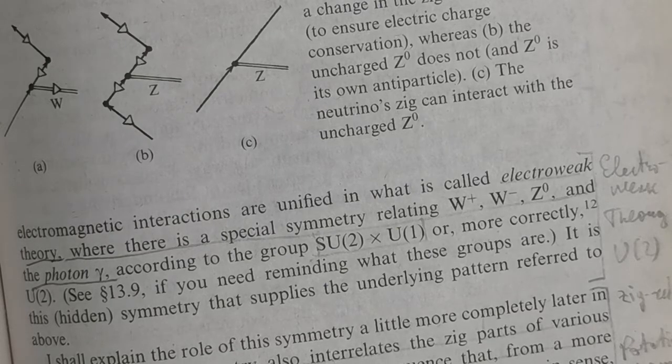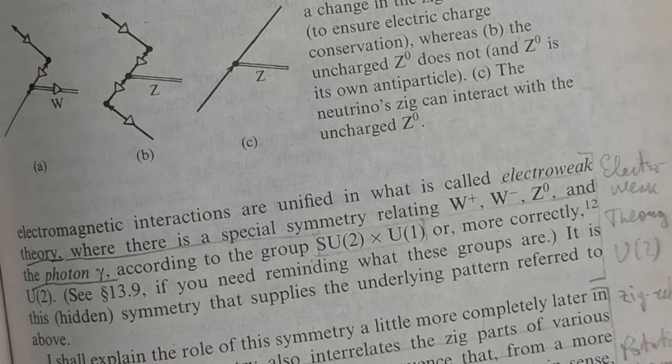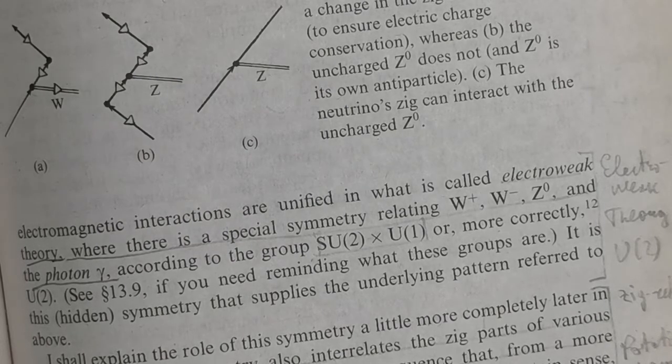But I saw on the physics stack exchange that it's not correct to think about U2 as the symmetry. And they have some kind of special SU2 and U1 groups in there, actually. So it's interesting why Penrose said here more correctly U2. So it's a nice question.